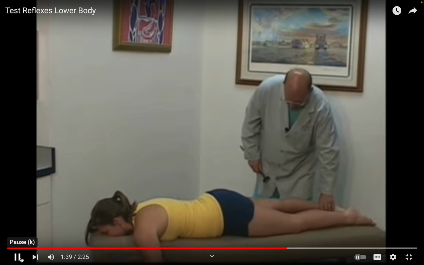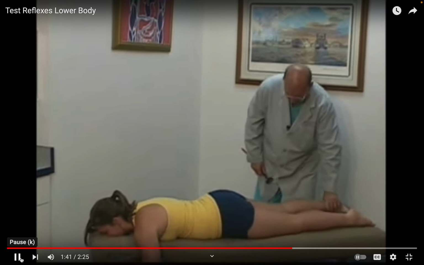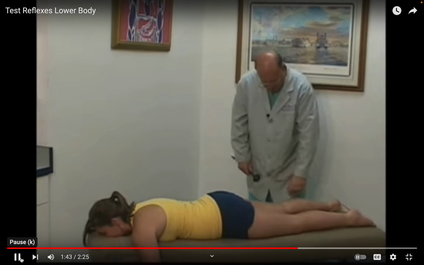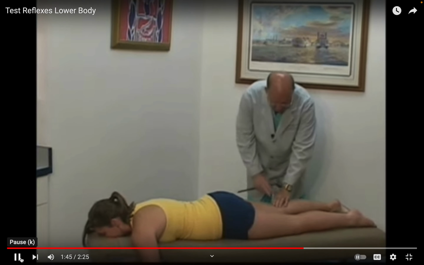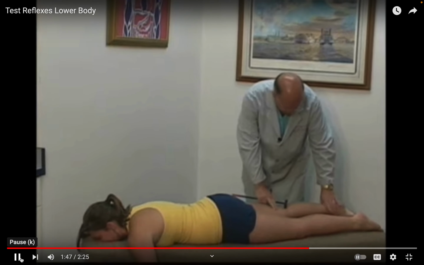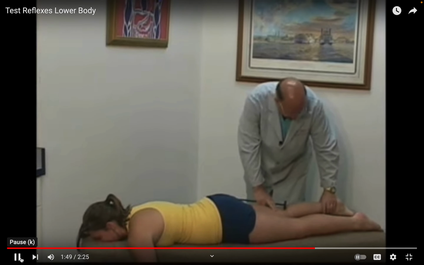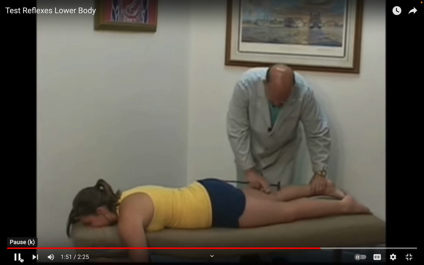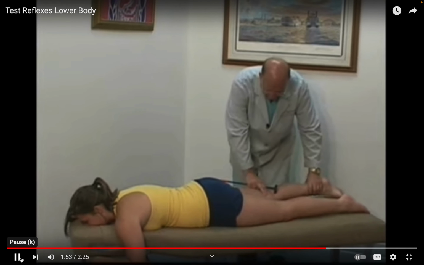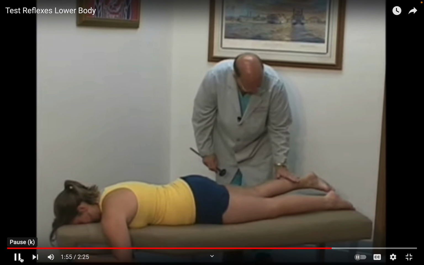For the internal and external hamstring, I just have the patient lay flat. I locate the tendon by slightly having the patient bend their knee against resistance, bring the leg up. I'm going to push down. And the tendons pop out quite easily. I've got them, you can relax the leg.